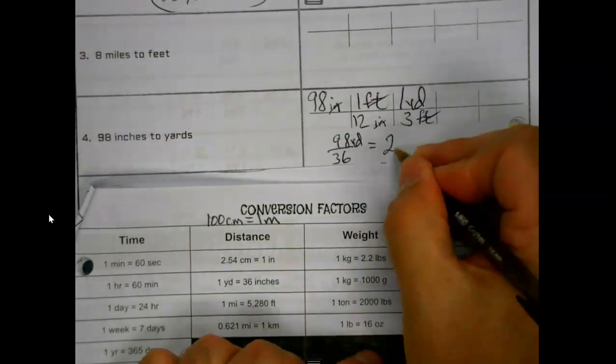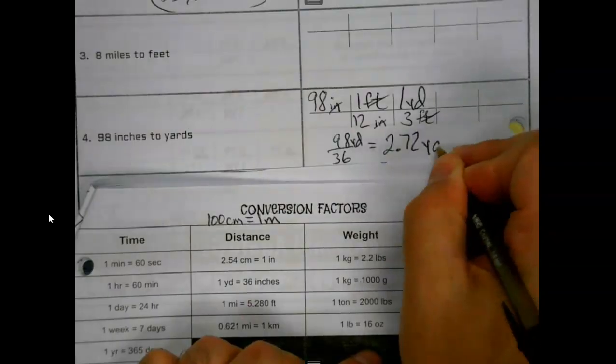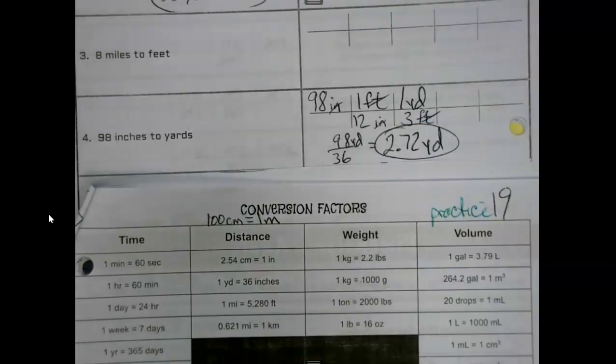Will warn you, you are going to get a decimal for an answer. So if you get a decimal, don't think something went bad. You are all good.